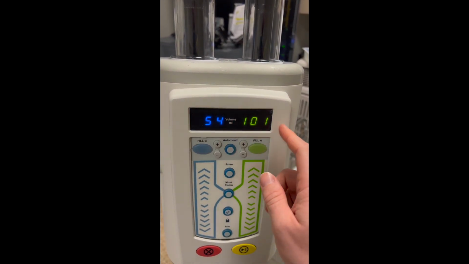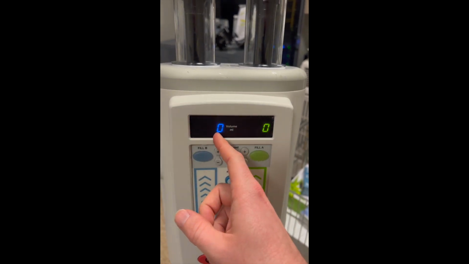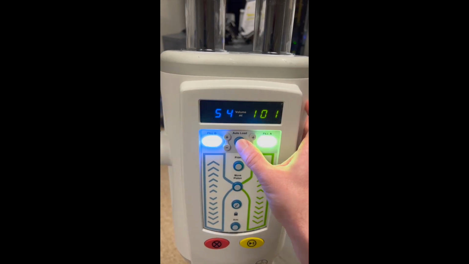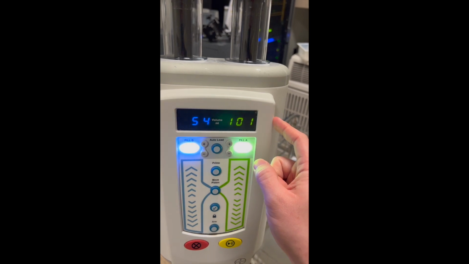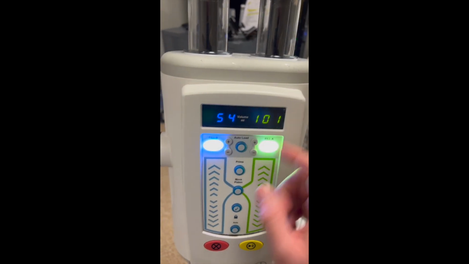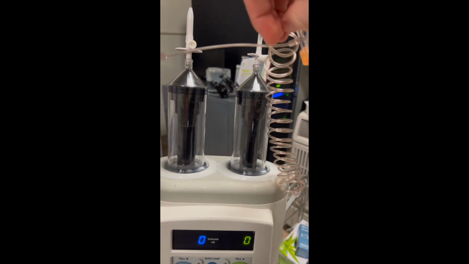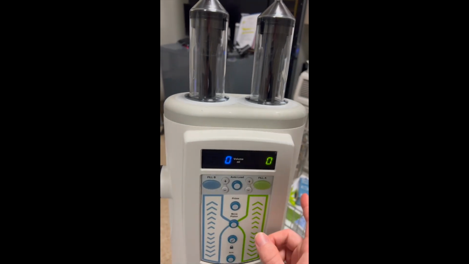Now it's going to give it a little more saline and a little more contrast than you need. So I have it set up as 50 for the saline, 100 as a contrast. And that's just because once you put this topper on the contrast and the long one on the saline, you're going to want to prime your injector.